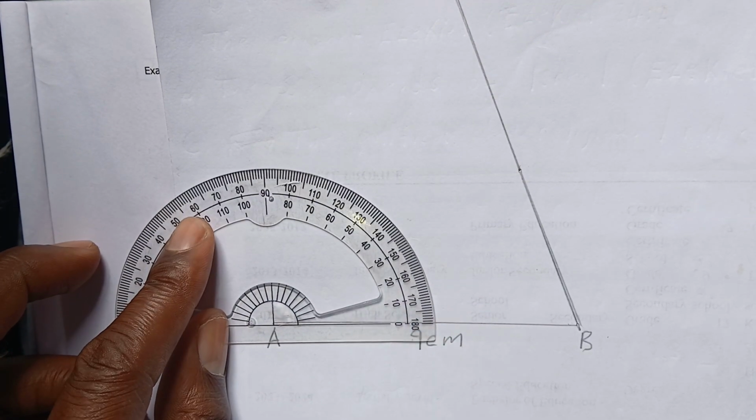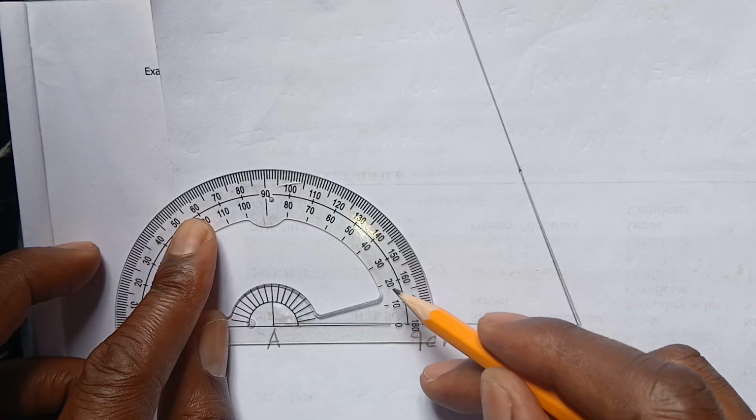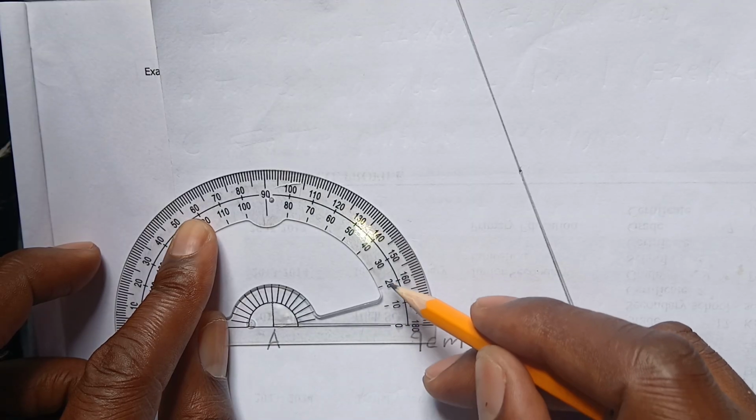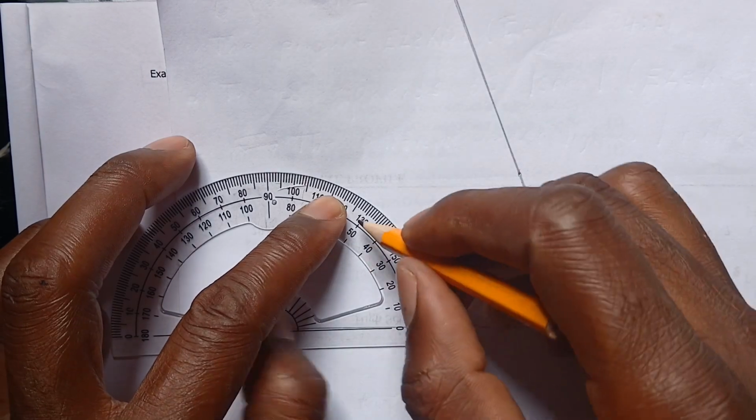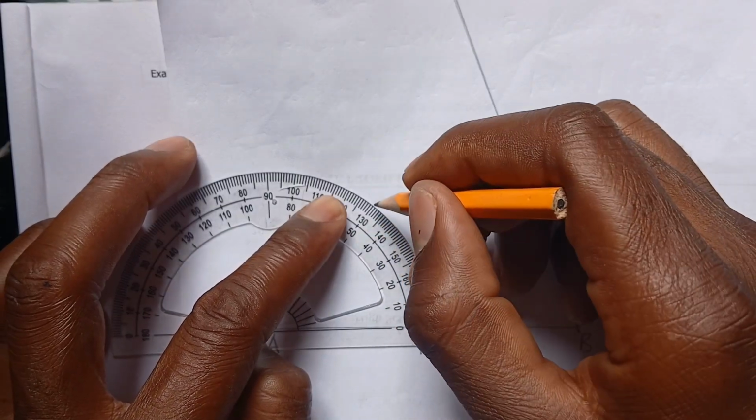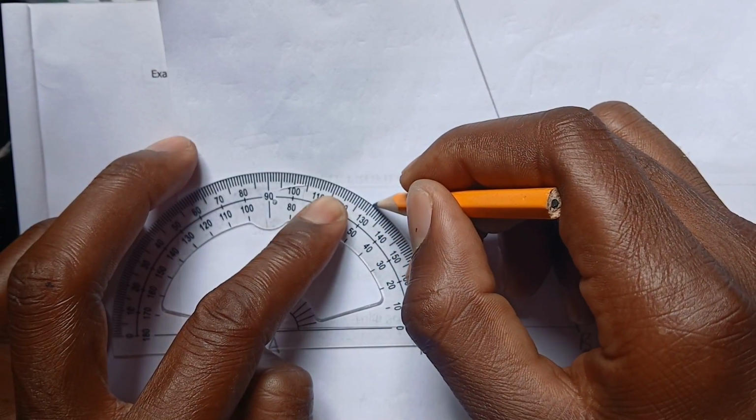Like this. Then you say 10, 20, 30, 40, 50. That means 50 is about a third on top here. Like this.